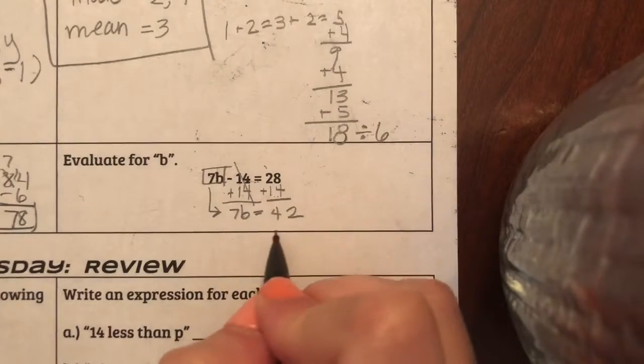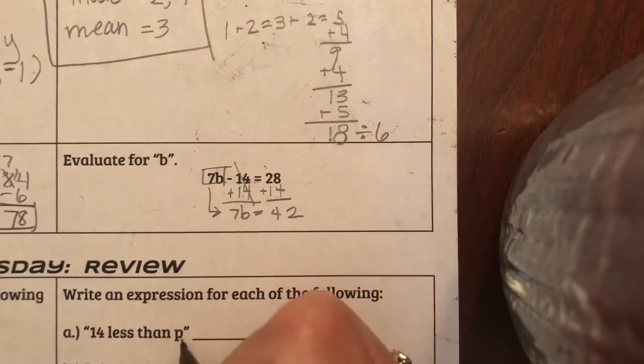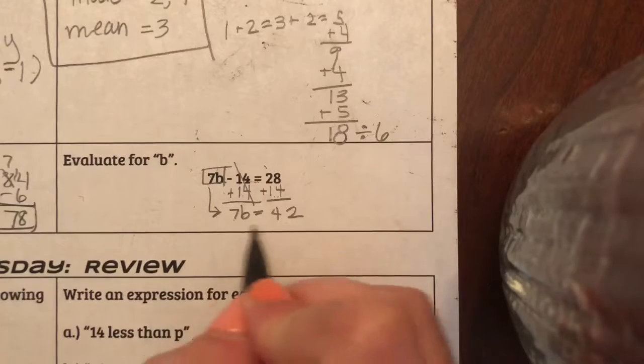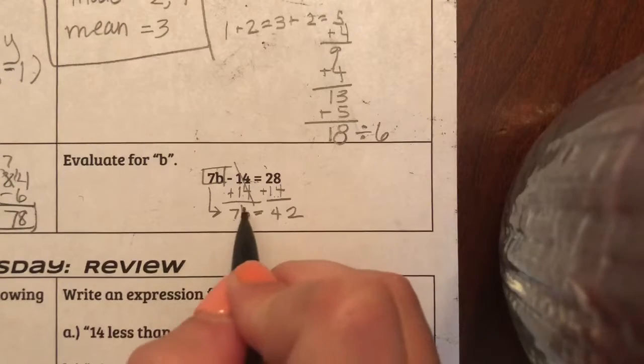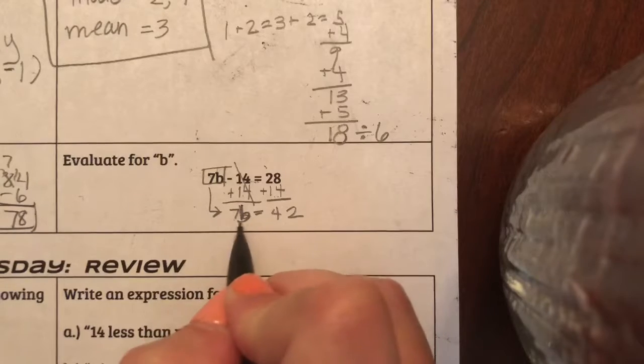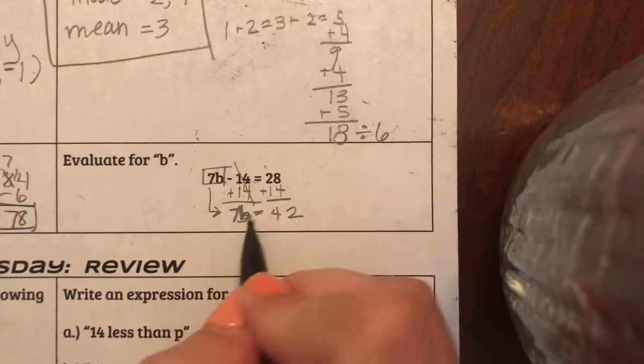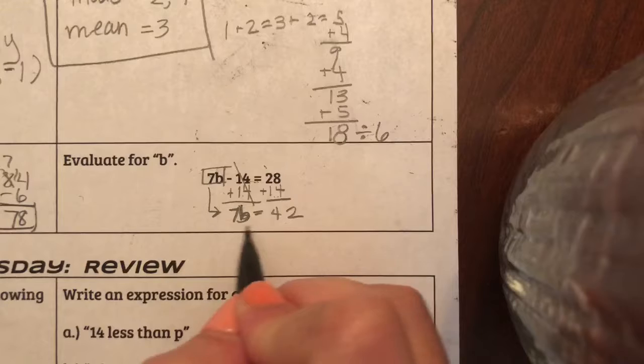Again, this is really nice because we don't have any decimals. We're giving us a lot of whole numbers. 7b equals 42. You could probably use number sense to solve that, but I'm going to use my steps because math won't always be this easy, and you need to have these steps ingrained in your brain.